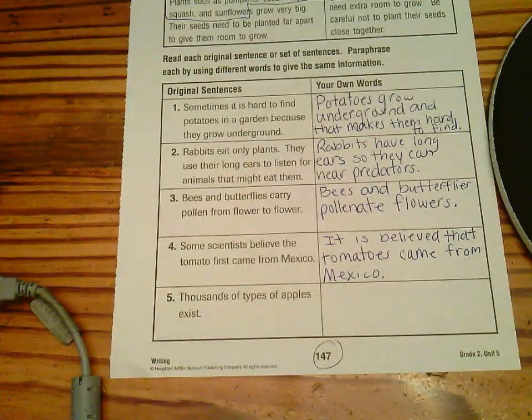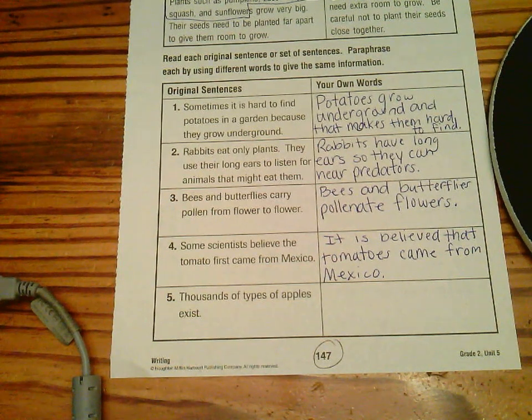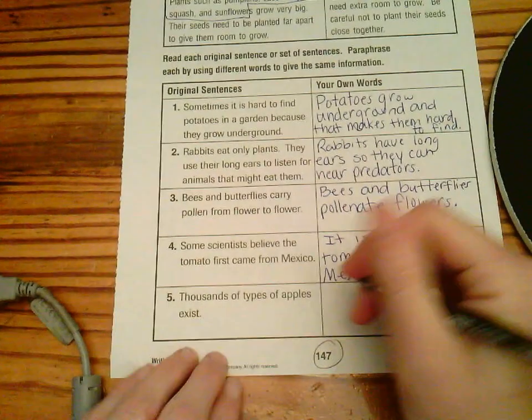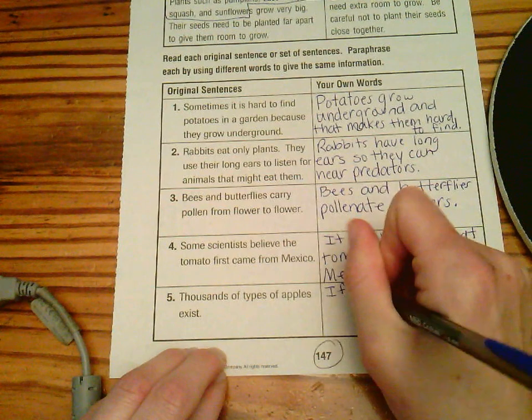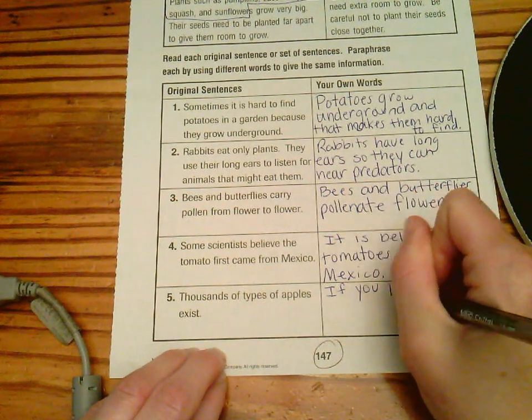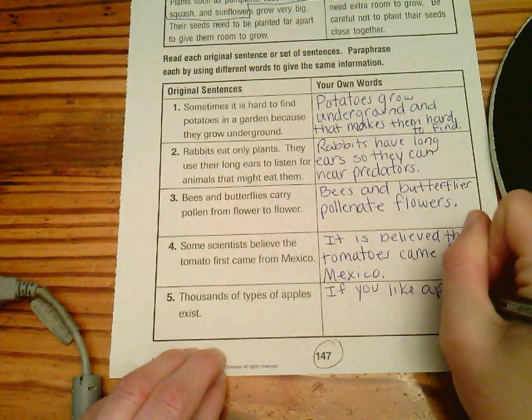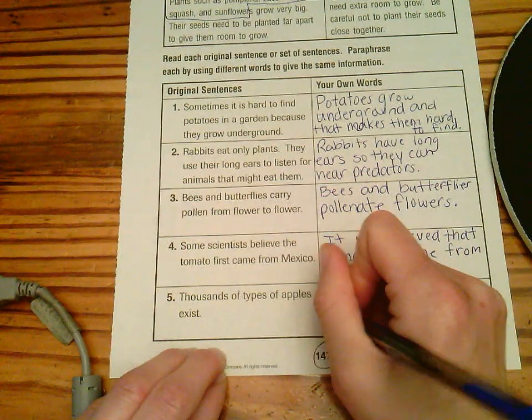All right, and number 5. Thousands of types of apples exist. Oh, boys and girls, remember the beginning of the year when we learned all about apples and how many different types of apples there are? And we learned about Johnny Appleseed. I think we could have a lot of fun with this one. What if we said something like, if you like apples, then you are in luck? If you like apples, you are in luck!